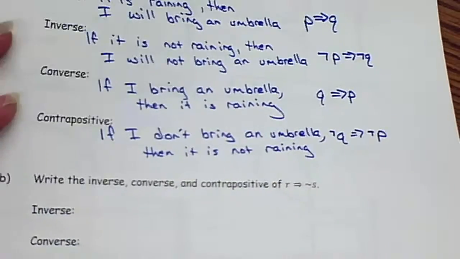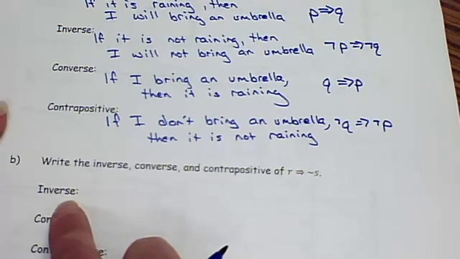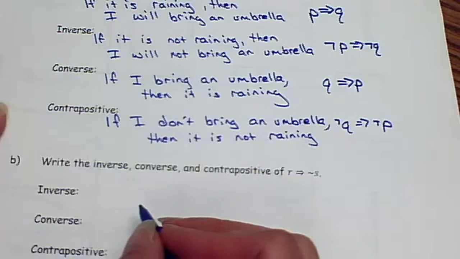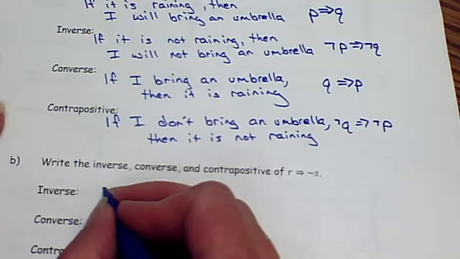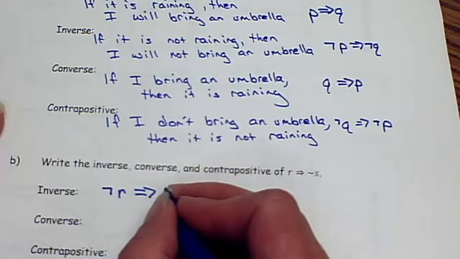Now, this next example, we're actually taking symbolic form and just doing these things with it. So inverse was to negate both of these. If R, then not S. To negate both of those, that would become not R. If I negate something that's already negated, aha, it goes back to the original.